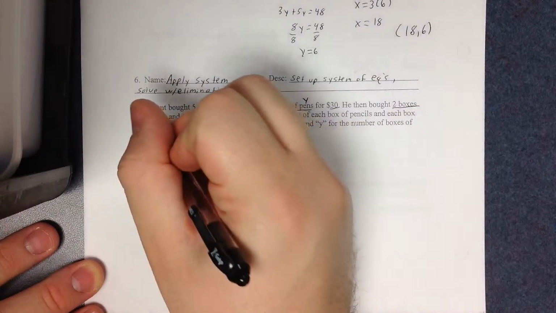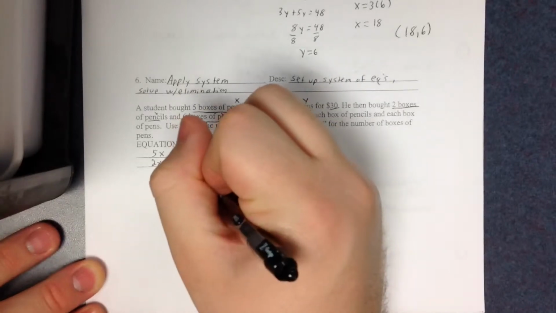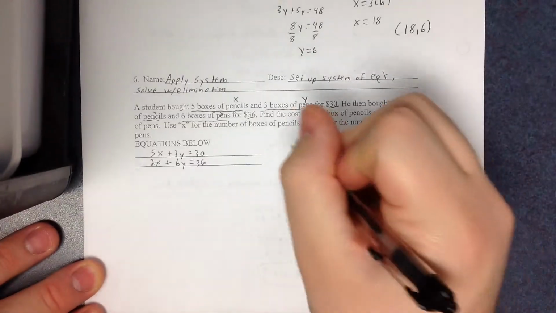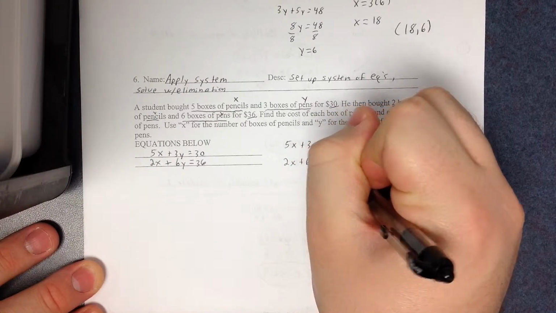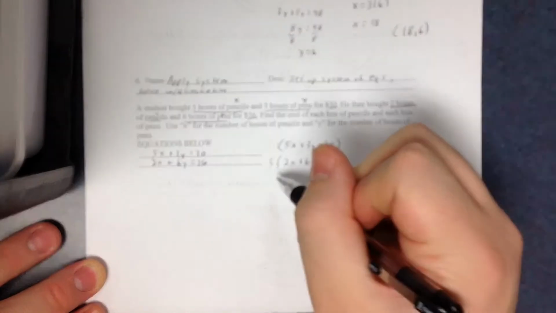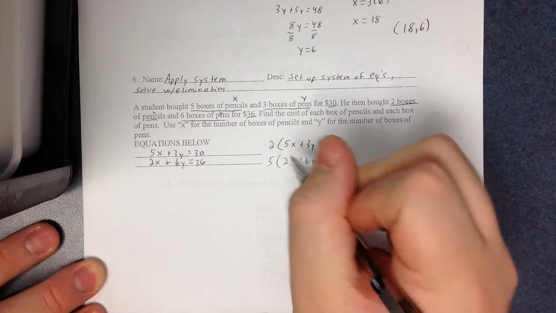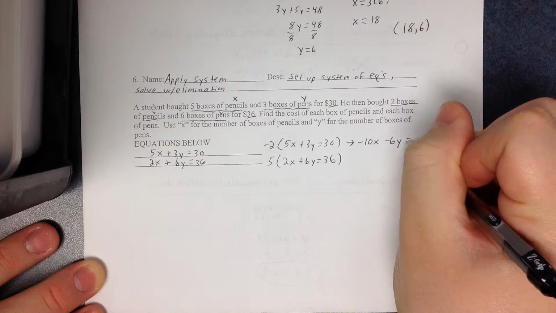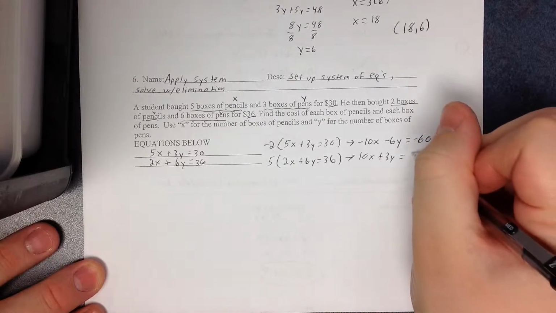He then bought 2 boxes of pencils, so 2x, plus 6 boxes of pens, so 6y, for $36. And I want to find the cost of each. So I'm going to take my two equations, 5x plus 3y equals 30, 2x plus 6y equals 36. So again, I want to eliminate the x's. So I take the number on top that's in front of the x and put it on bottom. Number in front of the x on bottom, put it on top. Again, since both of these are positive, one of these numbers has to be a negative, so I'll just make the top a negative. So if I multiply the top by negative 2, I get negative 10x minus 6y equals negative 60. And on bottom, I get positive 10x plus 30y, and 5 times 36 is 180.